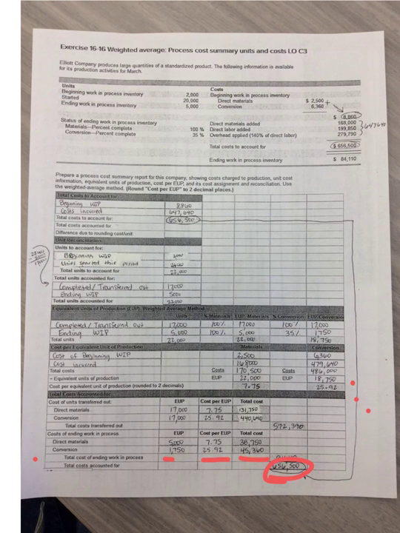656,500. And you can double check to make sure that it's the same as this number up here of total cost to account for. And it is, and so you know that everything's right. And that is the end of Chapter 16.